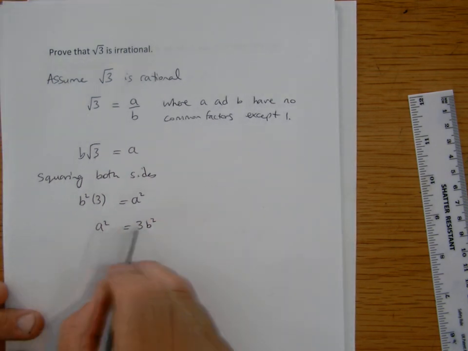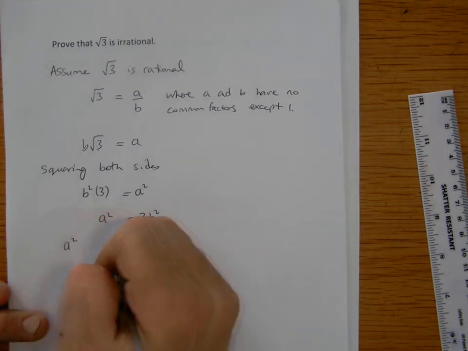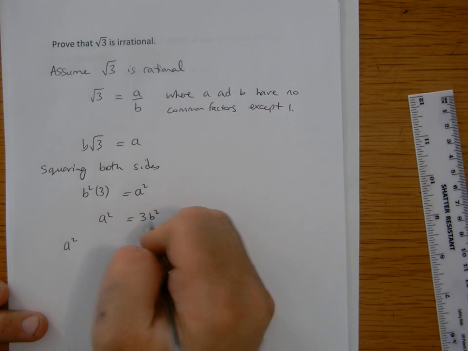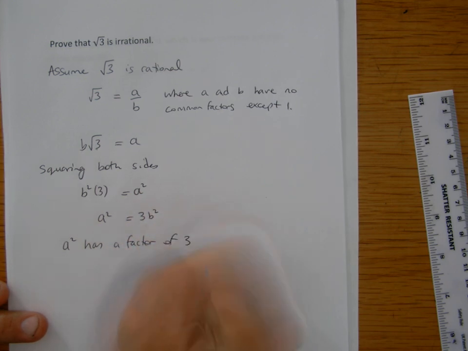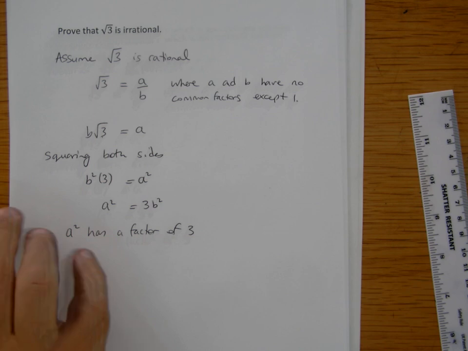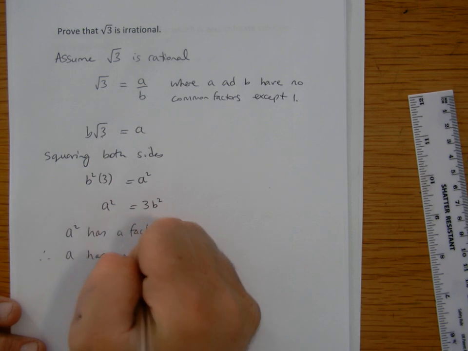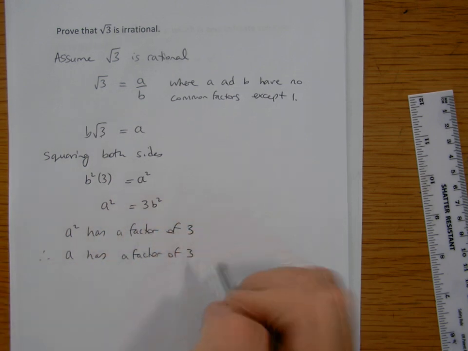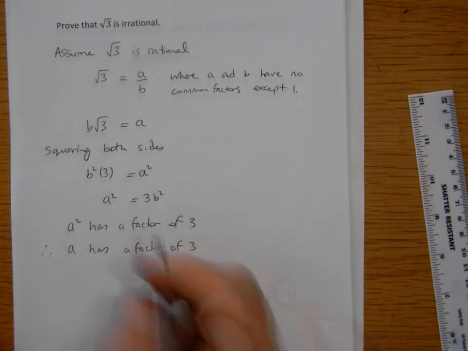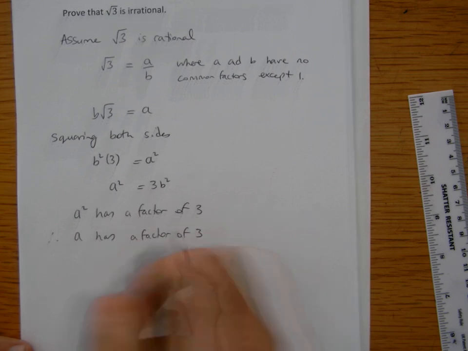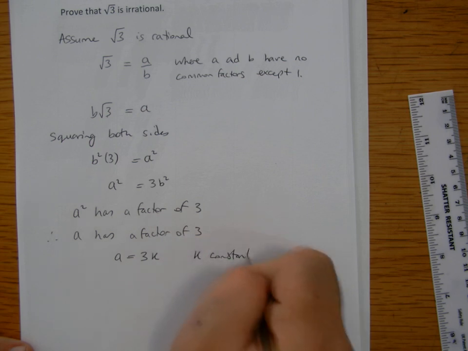Now, what this means is that if a squared is equal to 3b squared, that means a squared is a multiple of 3, yeah? Because it's 3 times something. So a squared has a factor of 3. Now, what's true, if the square number has a factor of 3, then the number itself also has a factor of 3. So we can say that. So if a squared has a factor of 3, then a has got a factor of 3. Now, if a has got a factor of 3, because we know it's a multiple of 3, we can write a as 3 times, say, k, where k is a constant. Okay?